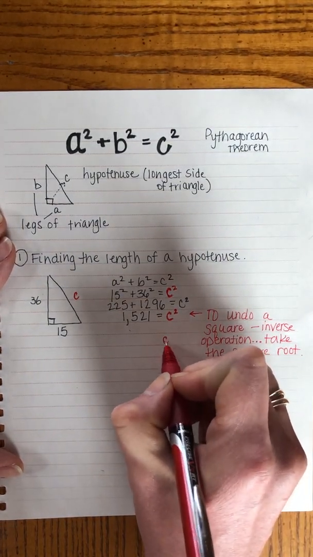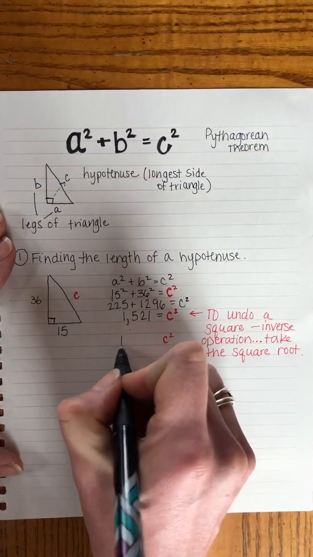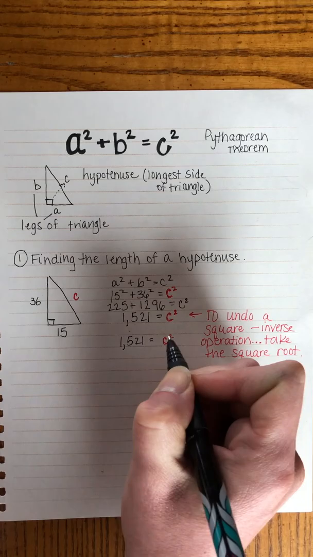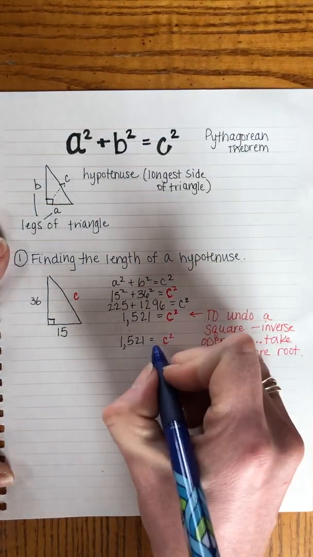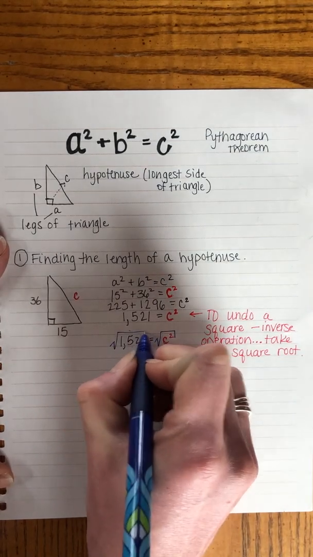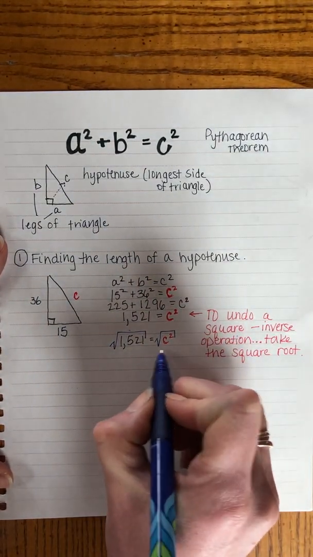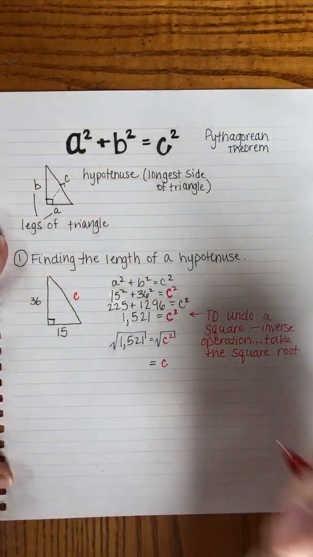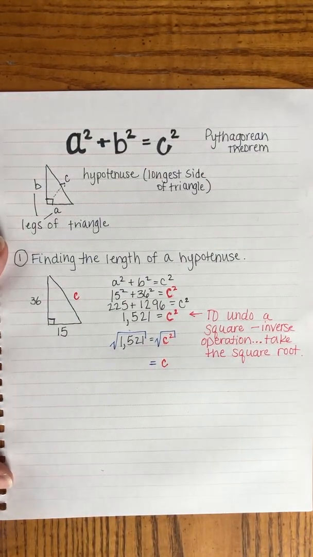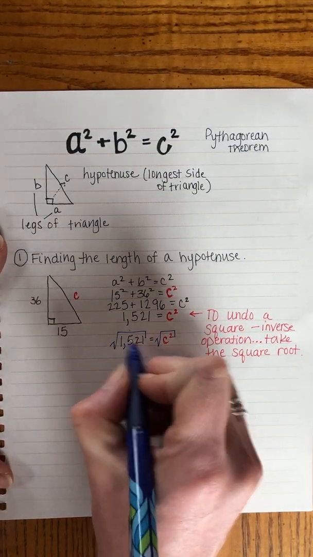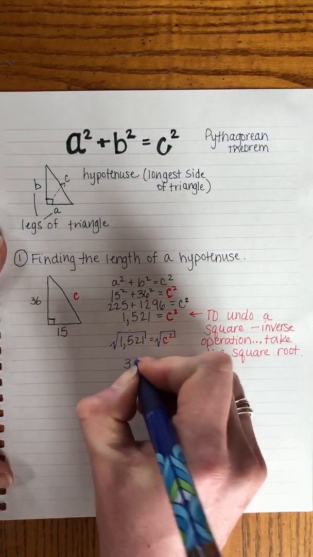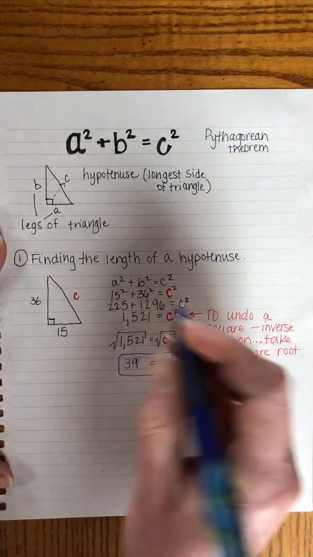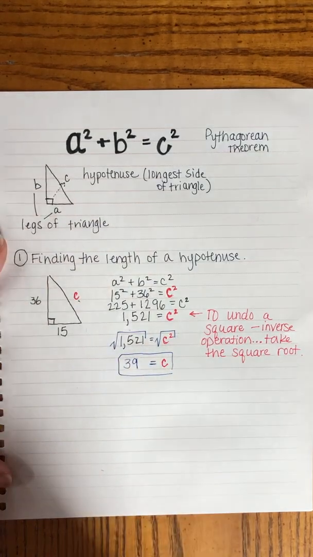So I'm just going to rewrite this down here. 1,521 equals C squared. Now I'm going to take the square root of both sides. The square root of C squared and the square root of 1,521. If we're taking the square root of C squared, we are going to be left with one single C. Then I'm going to use my calculator and see if the square root of 1,521 is a whole number, and it is a whole number. So the square root of 1,521 is 39. That means that the length of this hypotenuse is 39, okay?